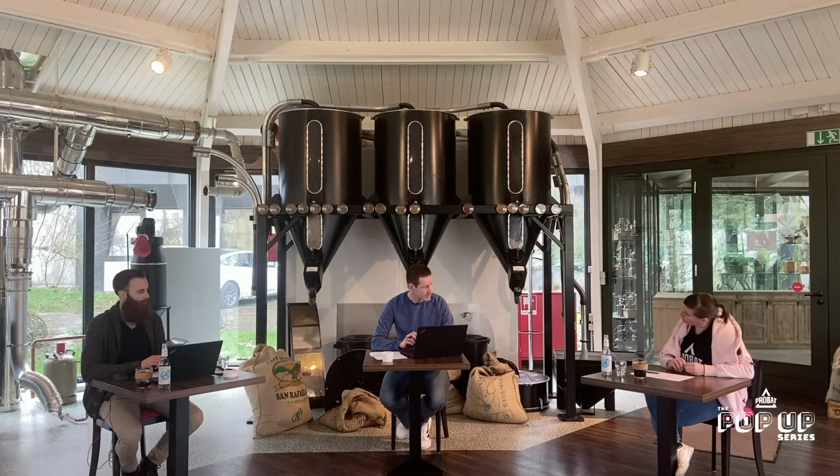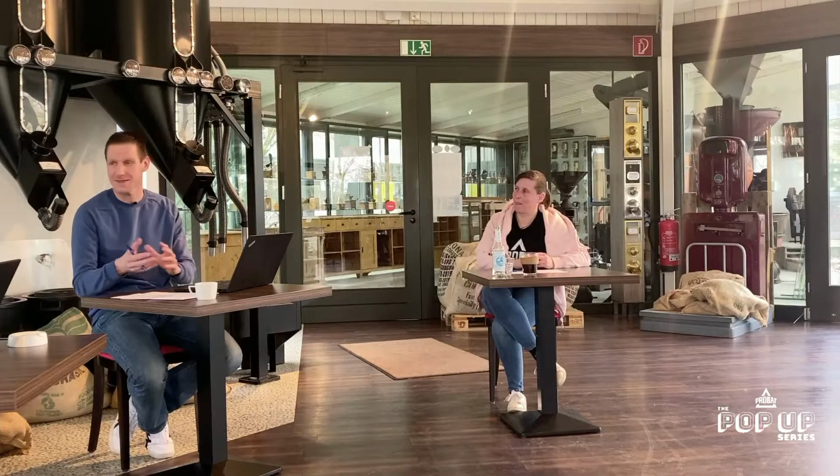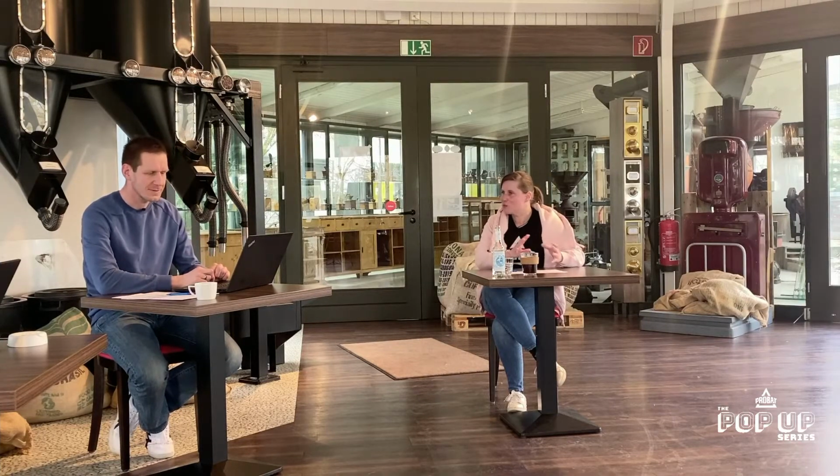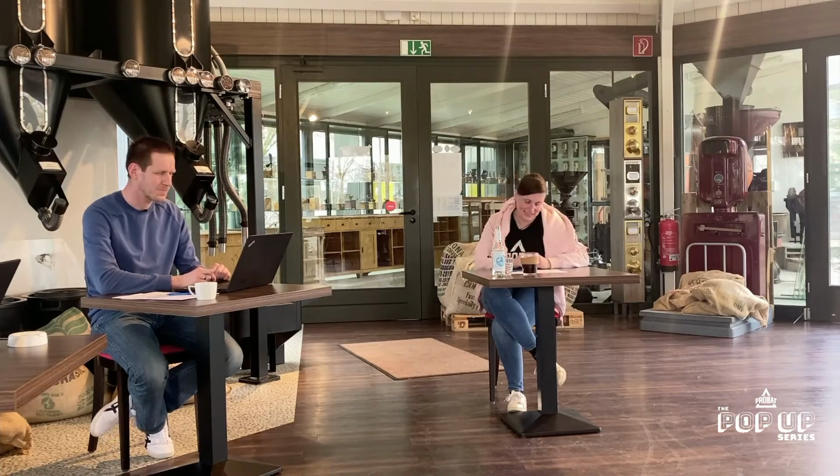Exactly. It's a kind of follow-up on the physics session, because you have to understand the physics to be able to transfer the recipes. Yes. As it's not just transferring, but more or less translating, because you cannot just take it one-to-one. True.